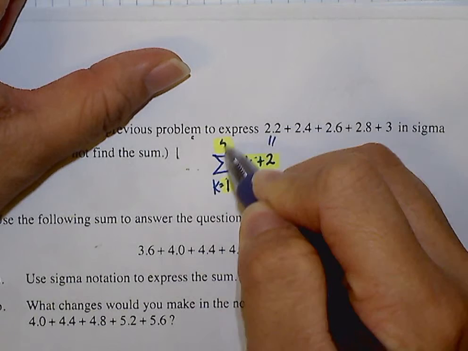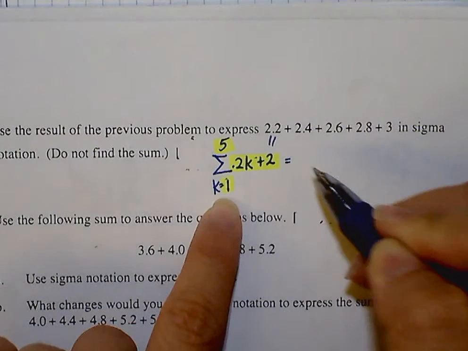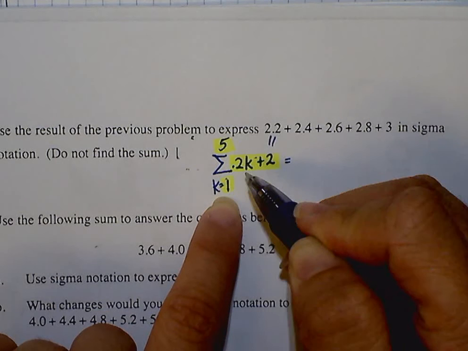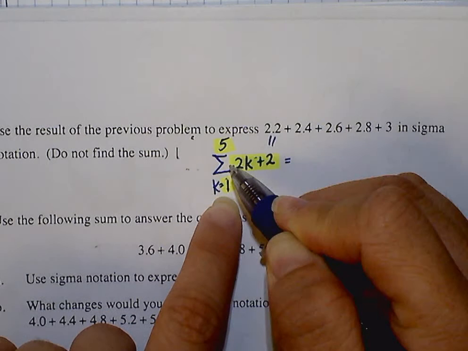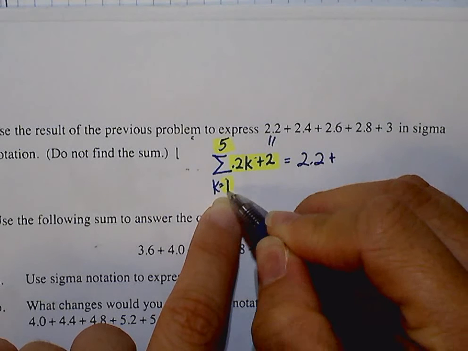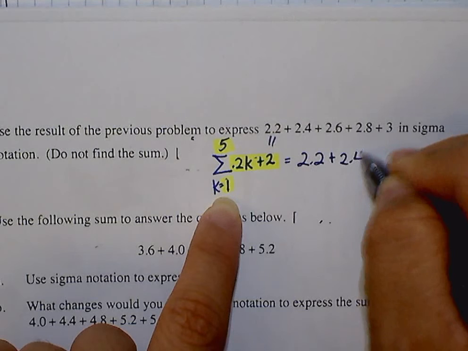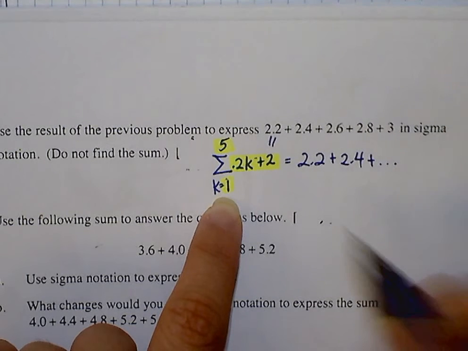Okay, wait, let's think about that. If I were to plug in 1, then what am I going to get? 0.2 plus 2, so I'm going to get 2.2. If I plug in 2, what am I going to get? 2 plus 0.4, so it's going to be 2.4. Hey, it works! And then if I plug in 5, it's going to be 3, right?